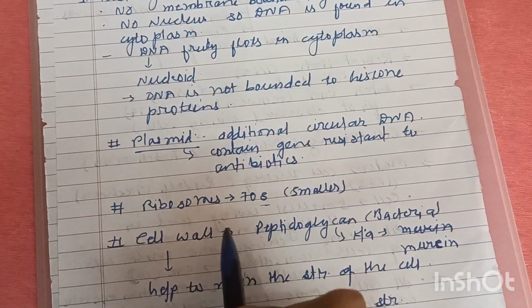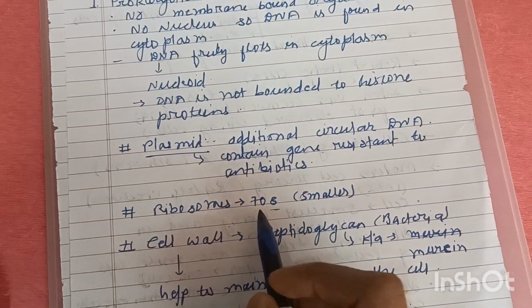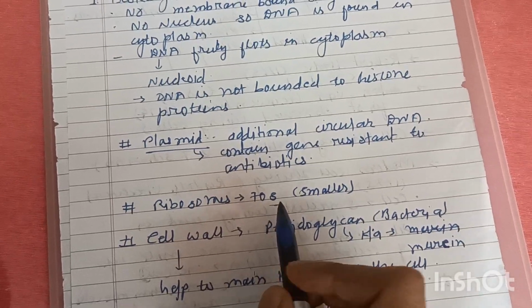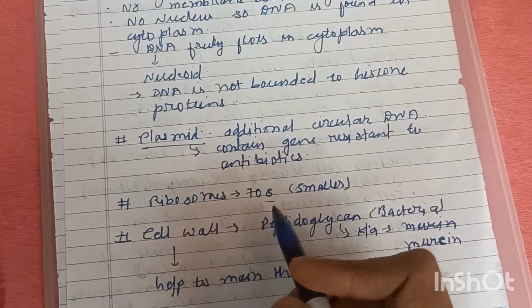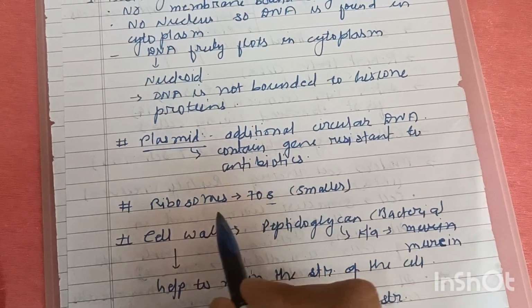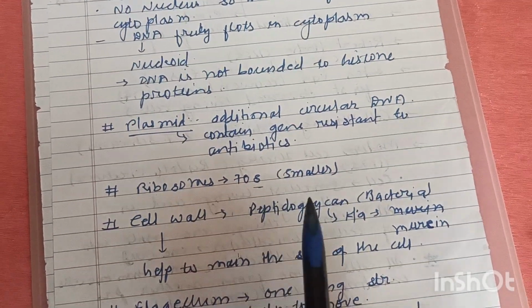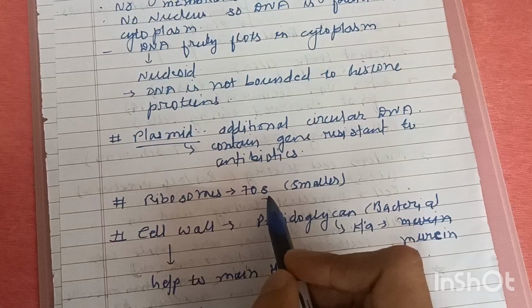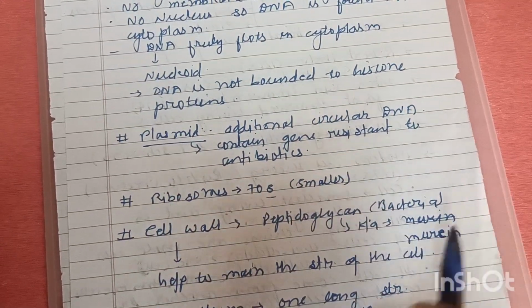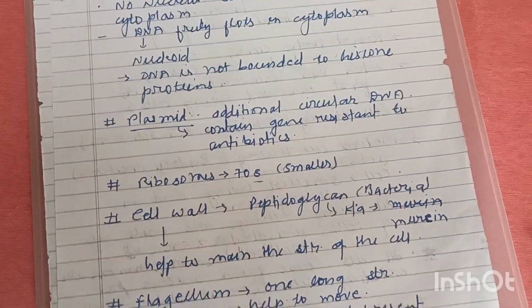Now let's come to the ribosome. Ribosome which is present in prokaryotic cells is 70S. S is the Svedberg unit. We will study more about this when we study ribosome separately. And in eukaryotes, you will see that ribosome is 80S, meaning a larger ribosome is present in eukaryotes.